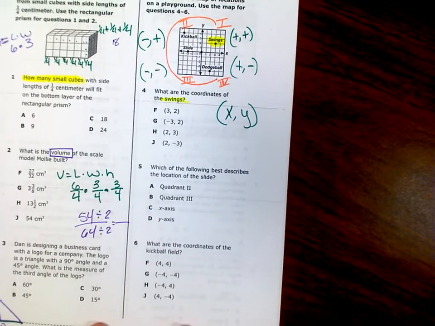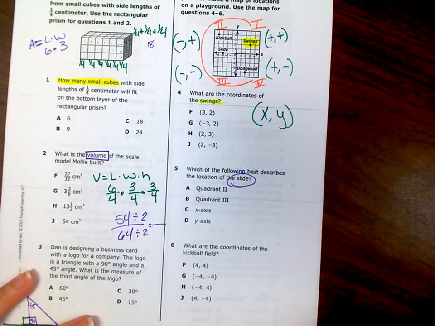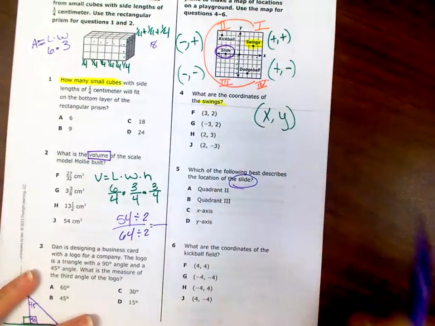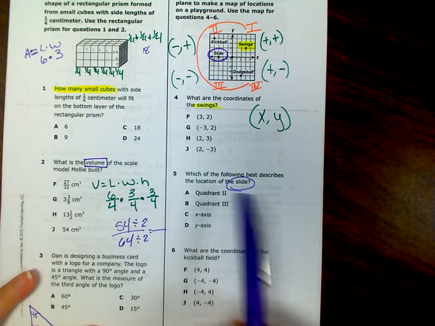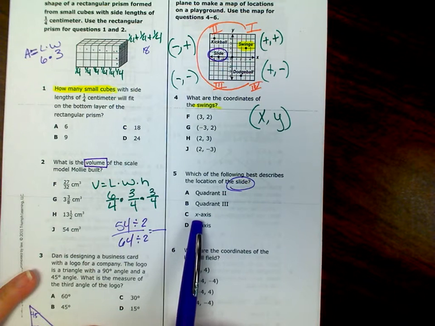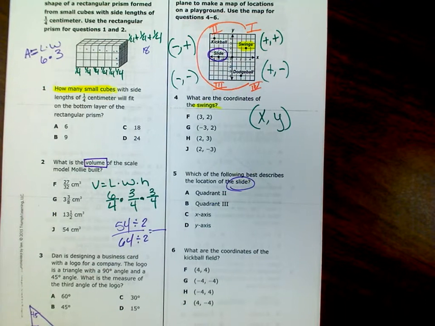Number 5. Which of the following best describes the location of the slide? I'm going to go up here and circle slide. Which best describes the location of the slide? Is it in quadrant 2? Is it in quadrant 3? Is it on the x-axis or the y-axis? Where is the slide? Quadrant 2, quadrant 3, x-axis or y-axis?